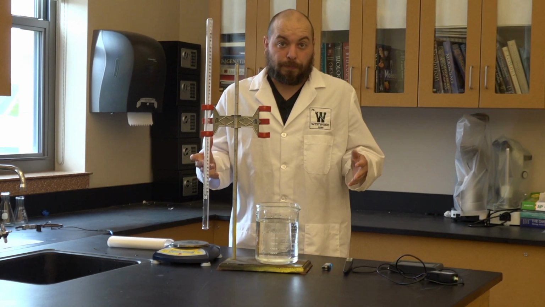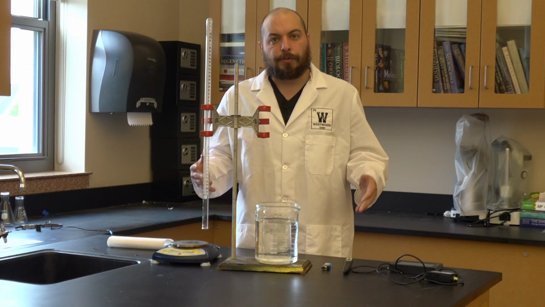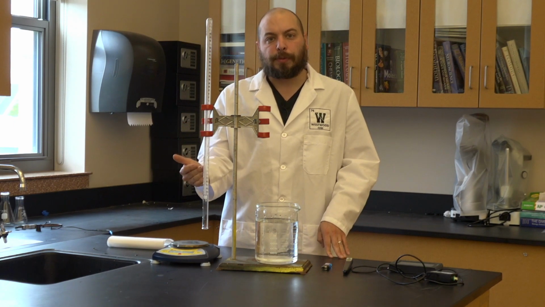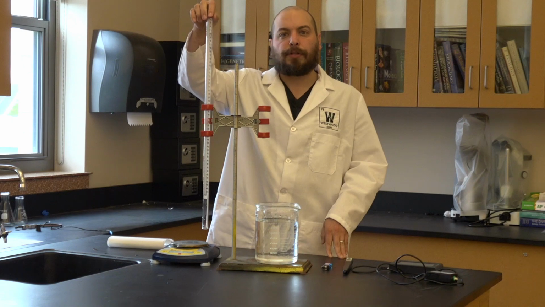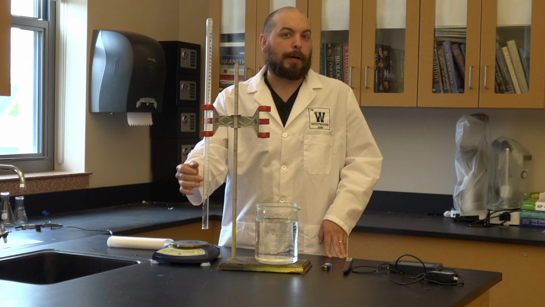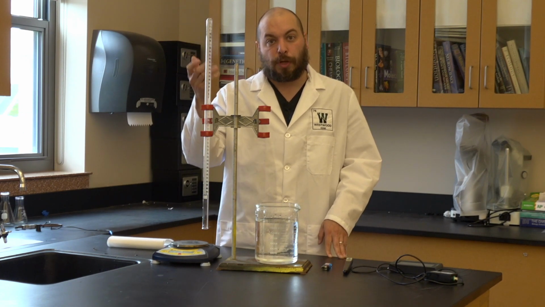Let's talk procedure. In this lab, it's fairly straightforward, not a whole lot of things we need to use. We're going to use a eudiometer to collect and measure the volume of gas that is going to be released. Eudiometers are great for this because they have a closed top. They're marked with measurements just like a burette would be, and they've got a nice open bottom that allows us to actually collect and trap the gas.